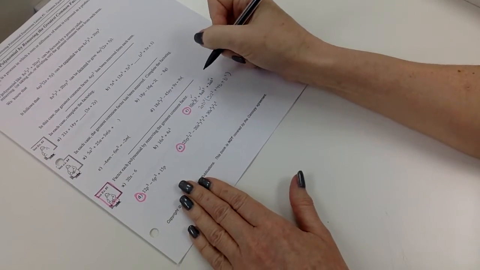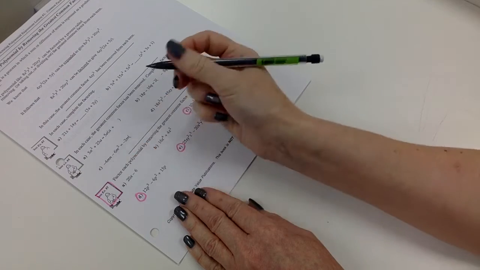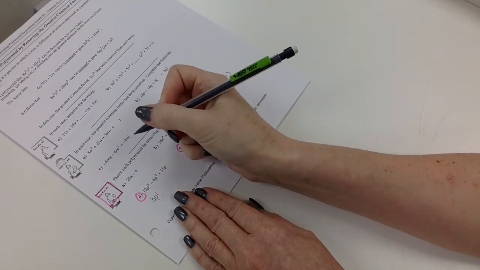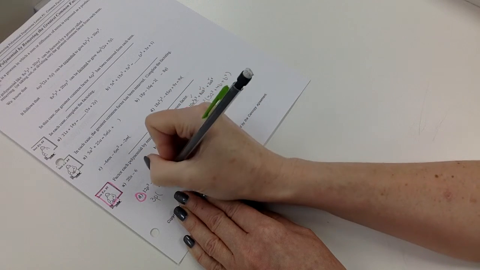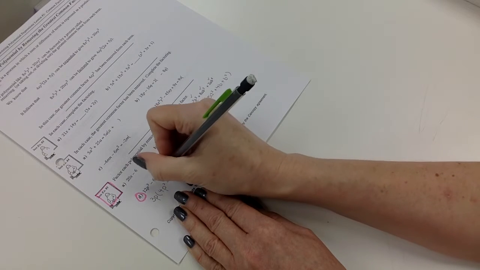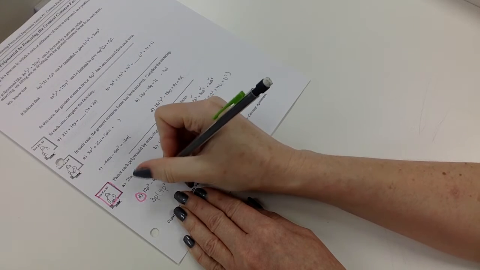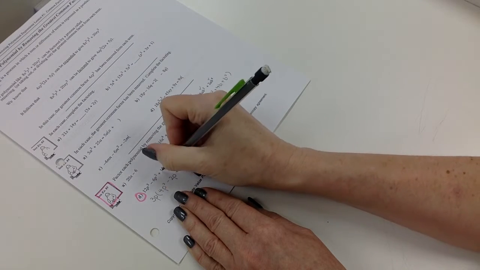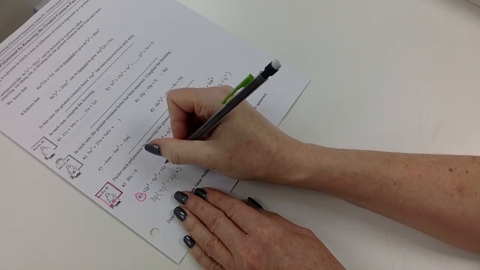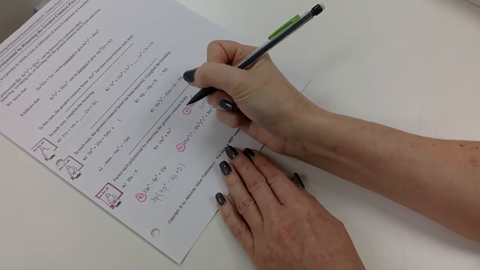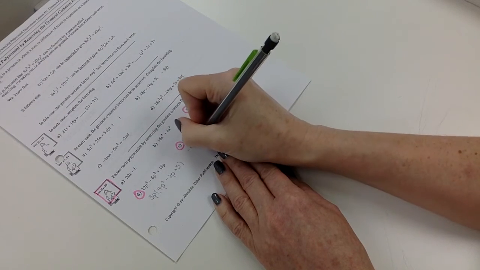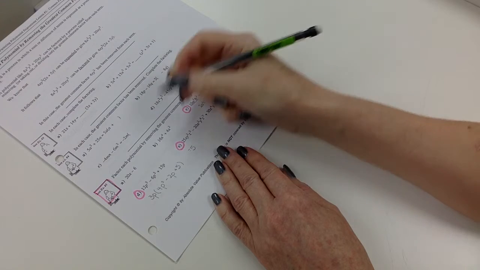D part. Let's factor out a 3 and p. So 12 divided by 3 is 4. P cubed divided by p is p squared, minus 6 divided by 3 is 2, p squared divided by p is p, plus 15 divided by 3 is 5, p divided by p is 1. Ta-da!